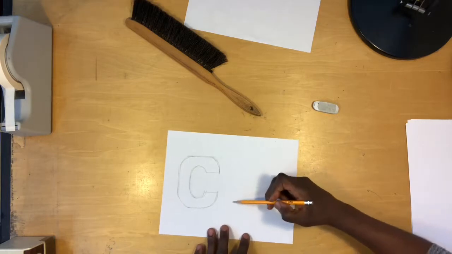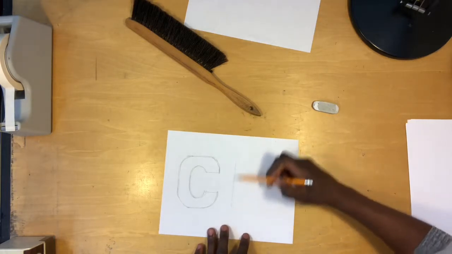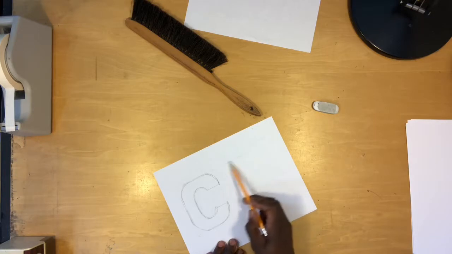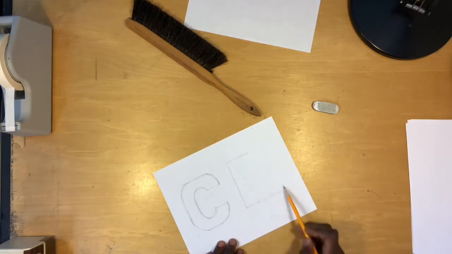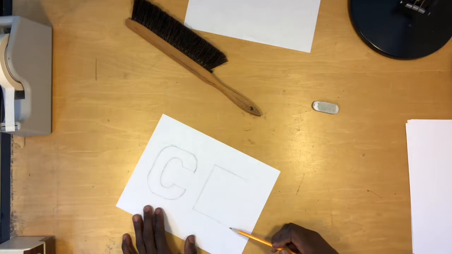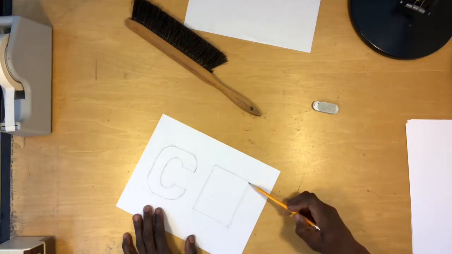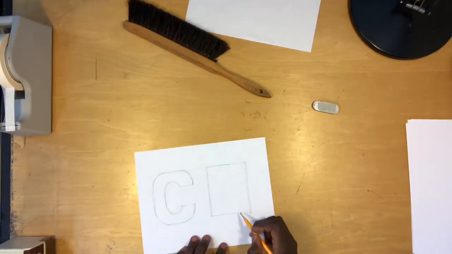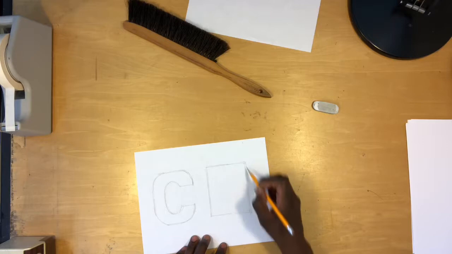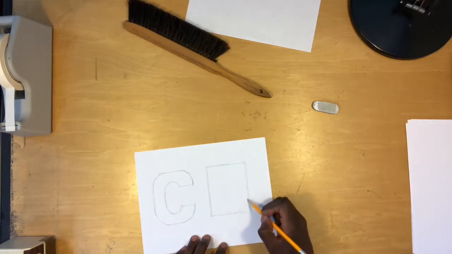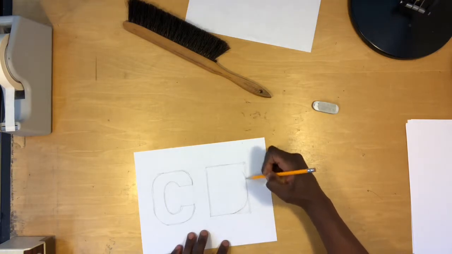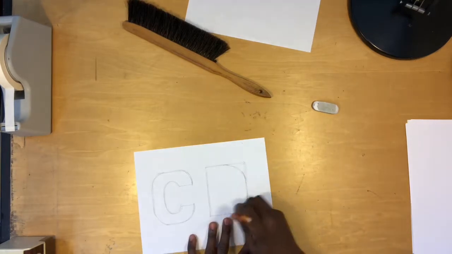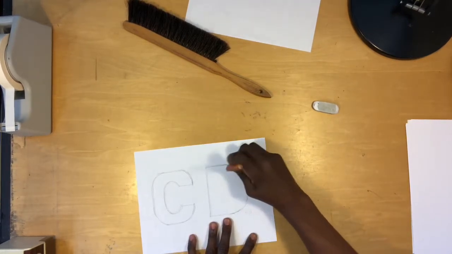Okay, now let's go ahead and do the letter D. And the letter D involves starting with a square, of course. And we've actually done the letter D before when we were doing the letter B, you might remember. So you might sort of know how to do this already. So now we're going to round off this corner and this corner. Okay, and then we're going to round off this corner. And eventually erase these corners.